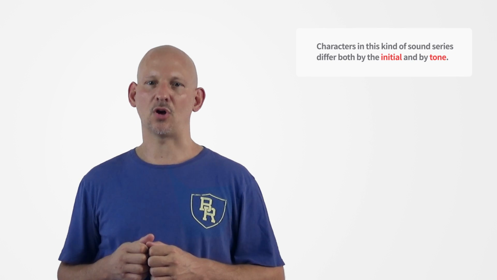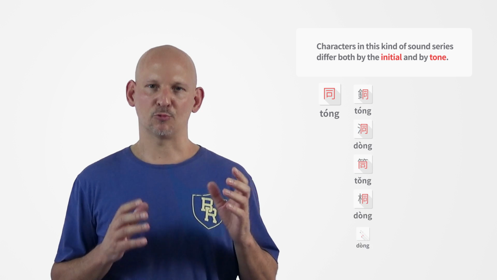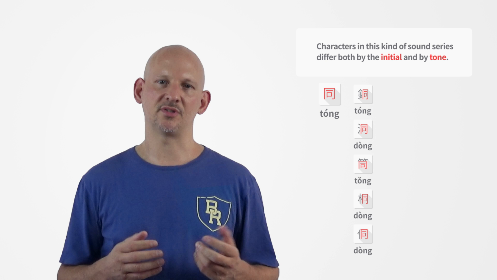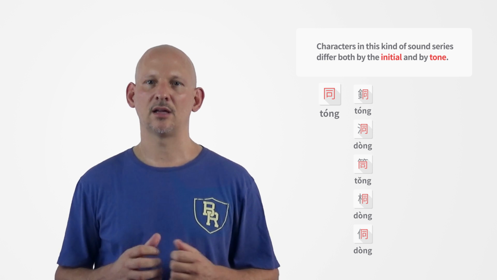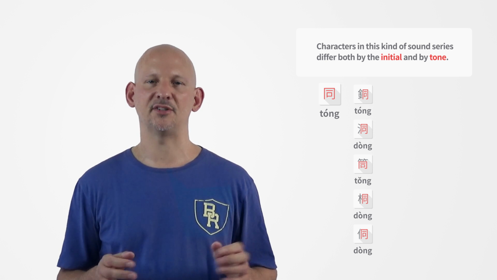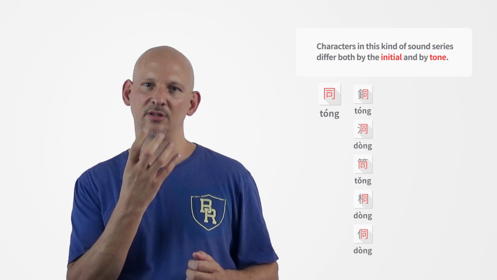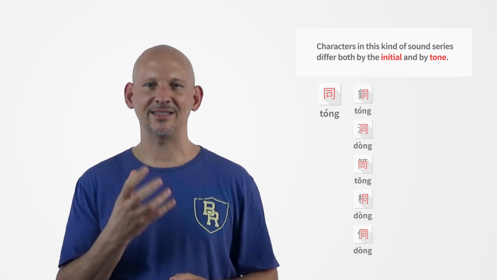Now let's take the next step down towards ugly. This series is for tong, and with tong, you'll notice that the rhymes are the same, but the initials differ. You have duh and tuh. But if you say duh, tuh in your mouth, you'll realize they're pronounced in the same part of the mouth. So if I say duh, guh, you'll notice they're very different, right? But duh, tuh are pronounced in the same part of the mouth, and that means that they're very closely related sounds.